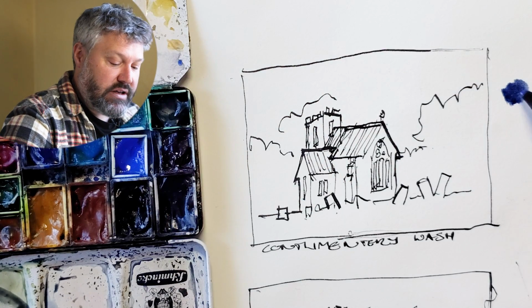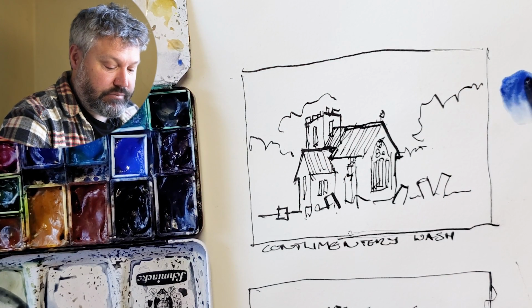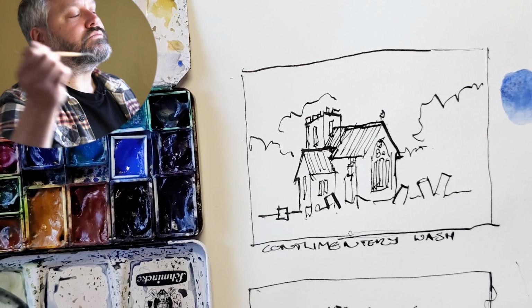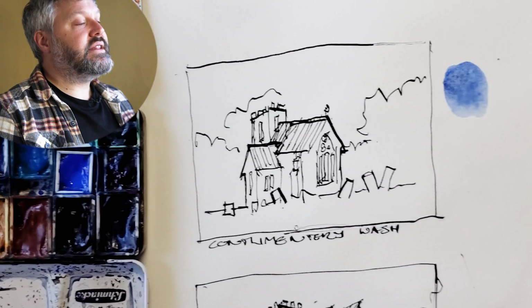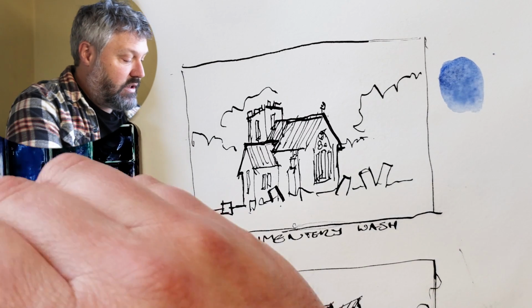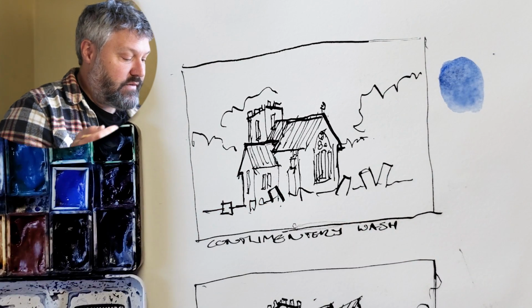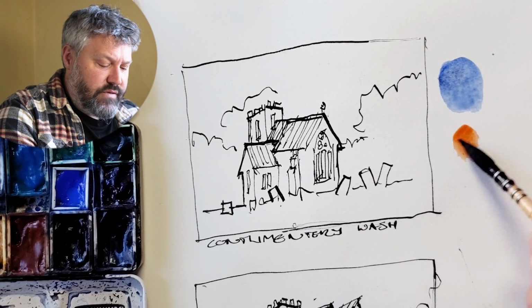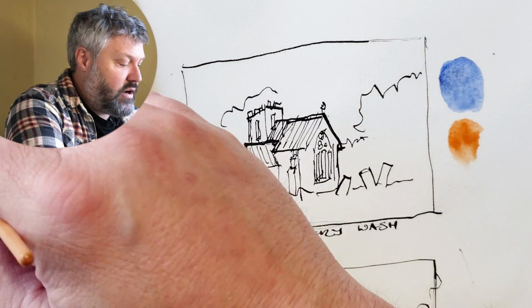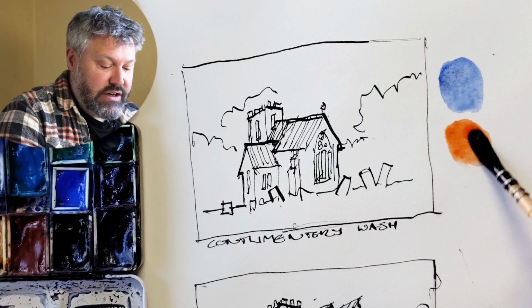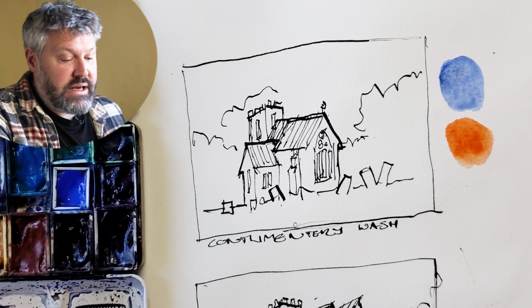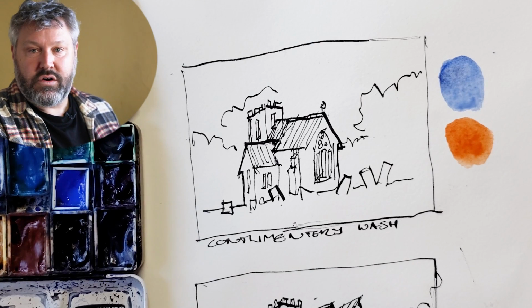I might put a tiny bit of cobalt in there. Hopefully you can see that there. And then what I'm going to do is take some of this transparent red oxide. Is that? Oh no, that's Pyrrole orange, which is a very, very poppy orange. I'm going to use it quite dilute. So there you go. And those colours are going to be pretty much opposite on the colour wheel, the orange and the blue.